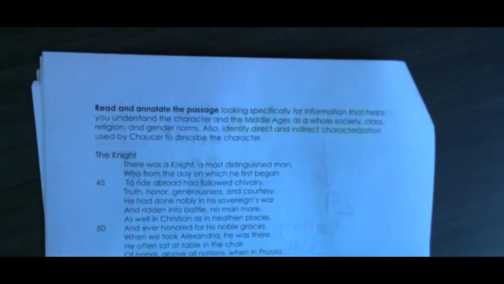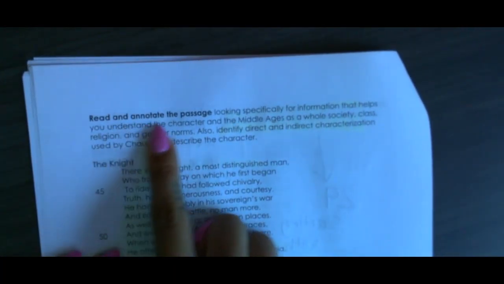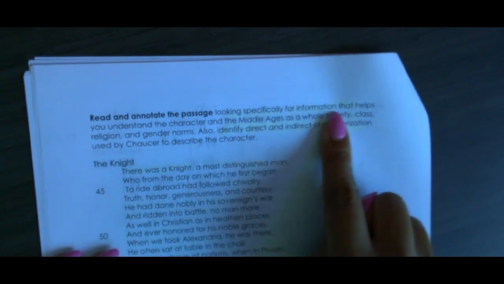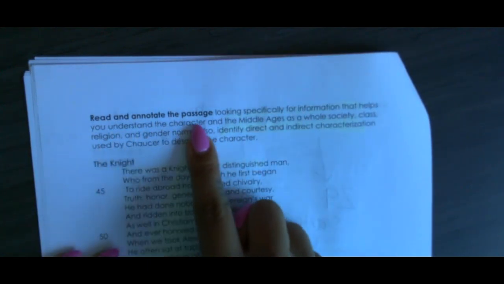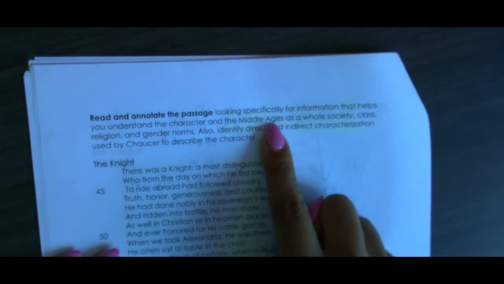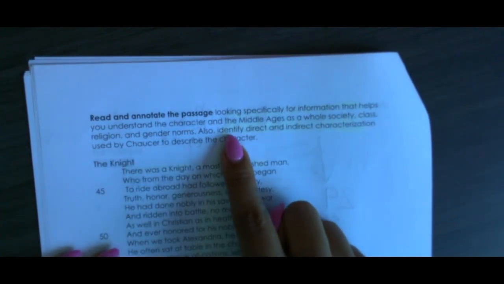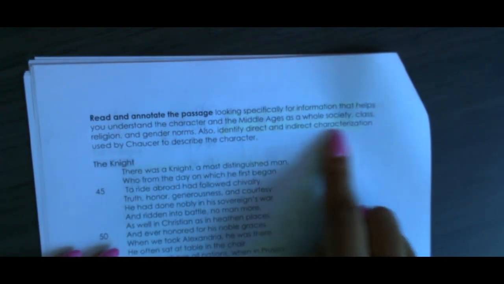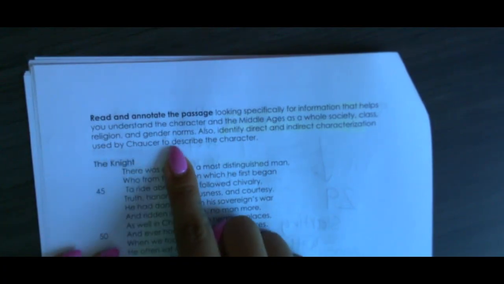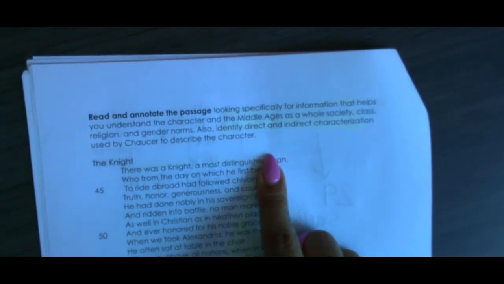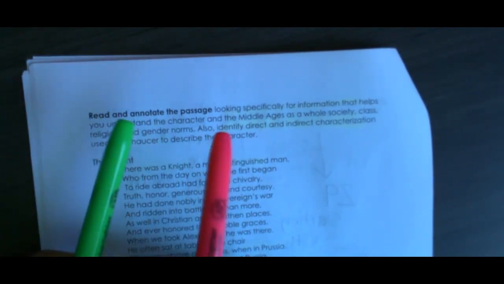So up top, look what we're looking for. It says read and annotate the passage, looking specifically for information that helps you understand the character and the Middle Ages as a whole society, class, religion, gender norms. Also identify direct and indirect characterization used by Chaucer to describe the character. Me personally, I'm going to need 2 colors, okay? So I might actually use 3.